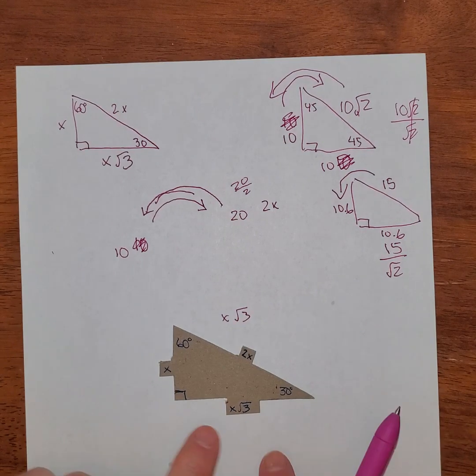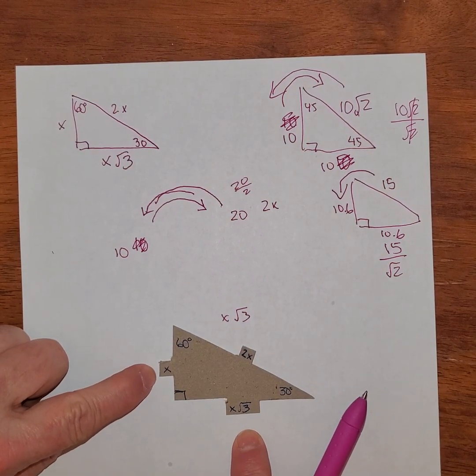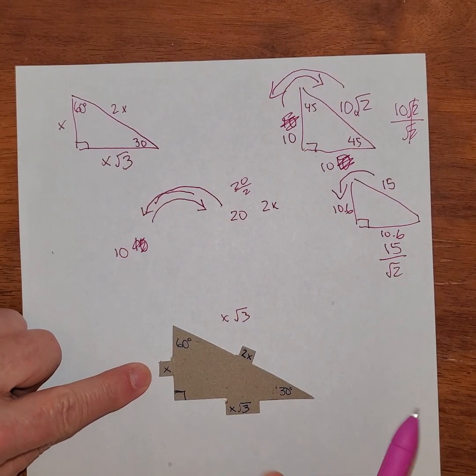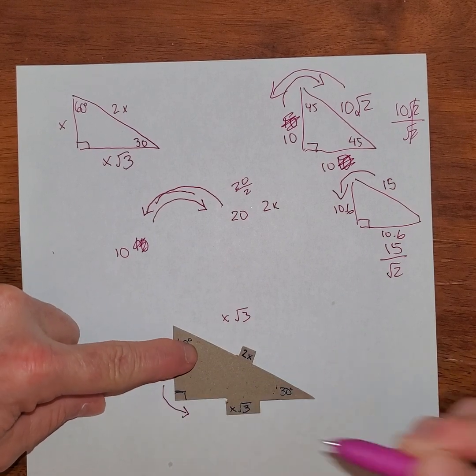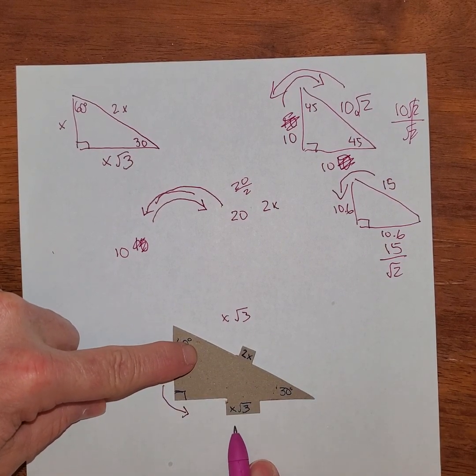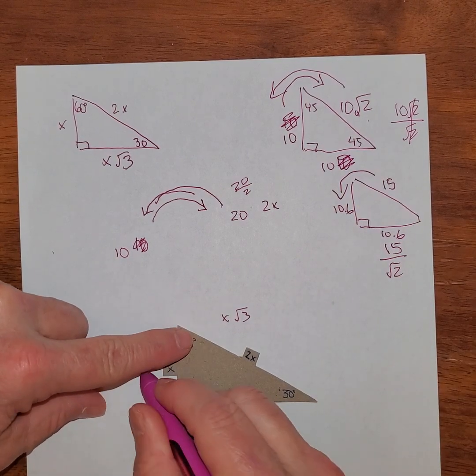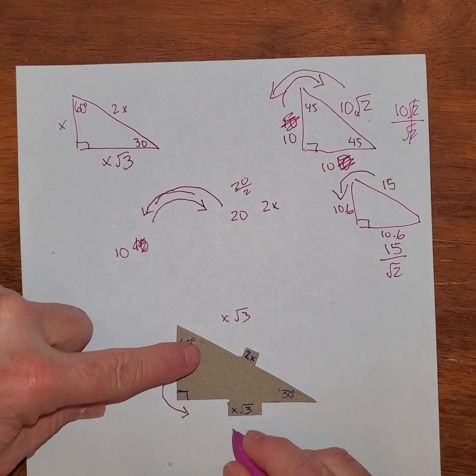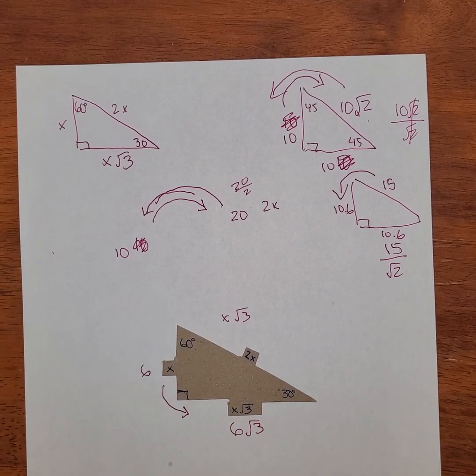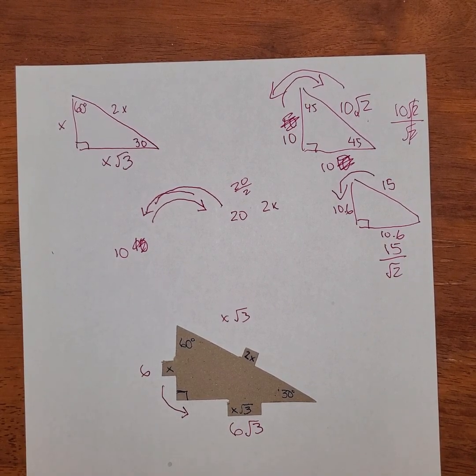Now, the radical 3 process down here works with the base as well. So if you want to go this way, you're getting larger, so you multiply by radical 3. Up here we did radical 2, but here we're doing radical 3. So if this is 6, then we multiply by radical 3 and we get 6 radical 3. So that's getting larger, so we multiply by radical 3.